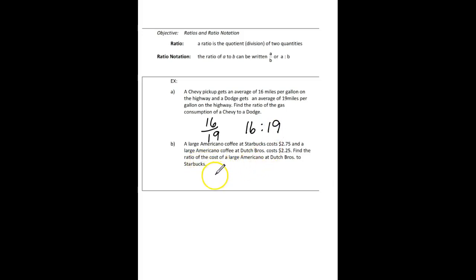For the second one, a large Americano coffee at Starbucks costs $2.75, and a large Americano at Dutch Brothers costs $2.25. Find the ratio of the cost of a large Americano at Dutch Brothers to Starbucks. Notice the order makes a big importance. So for Dutch Bros, it's $2.25, and for Starbucks, it's $2.75. Now, I probably would not write this one as a fraction since it already involves decimals. We'll just leave it with a colon.